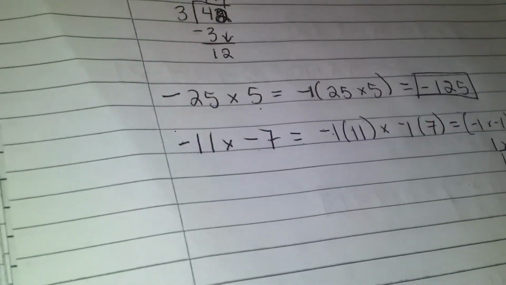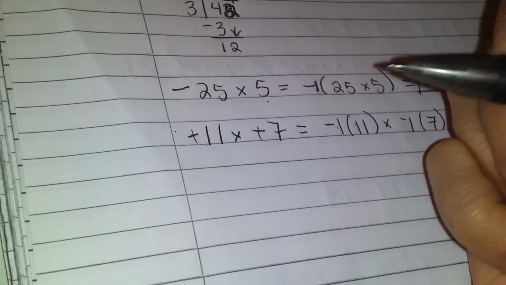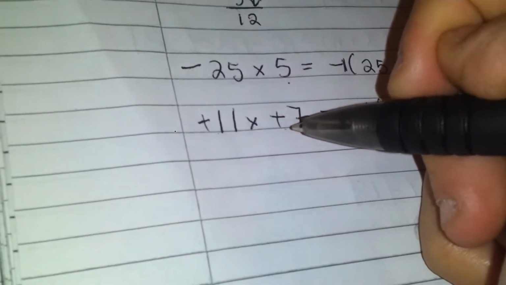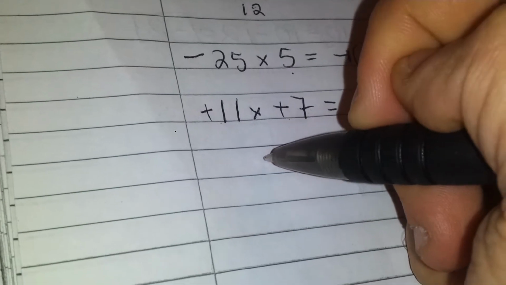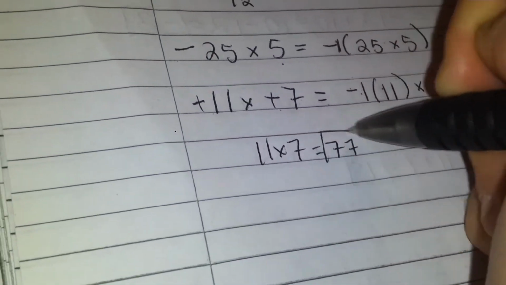Now, if I were going to just solve this problem quickly, see where I have the two negatives? I do the same thing that I did with subtraction. Every time I do that, I kind of mark it reflexively now because I'm so used to solving problems that have a lot of negative numbers. Then I would just rewrite it as 11 times 7 and solve it and get 77.